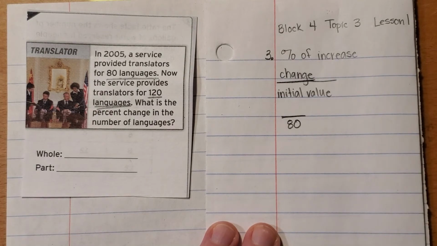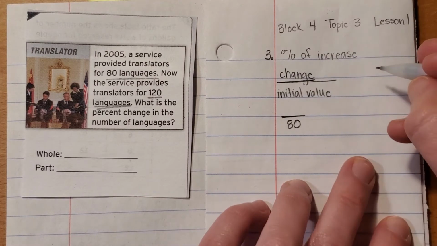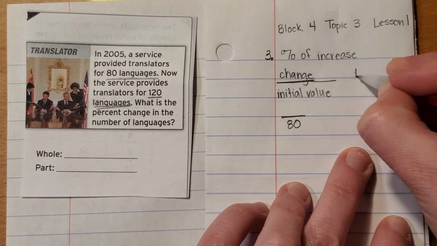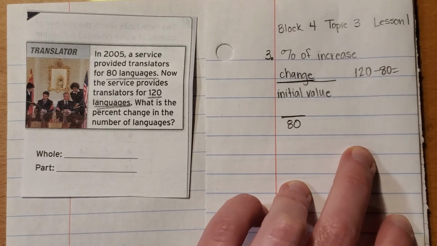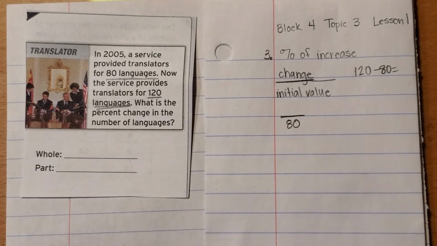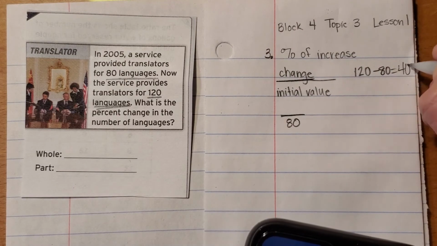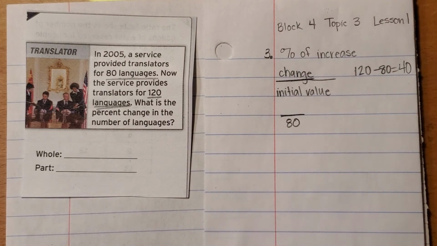Now it's time to determine the change in the number of languages that were translated. To determine that change, what operation do we use? We subtract the two values to determine the amount of change. So I'm going to write down 120 minus 80. Let's go ahead and punch that into your calculator if necessary. I got 40. That now becomes our numerator.